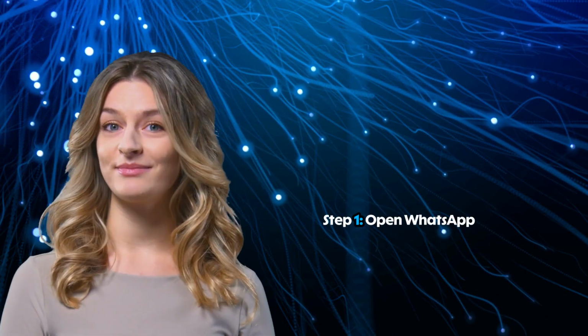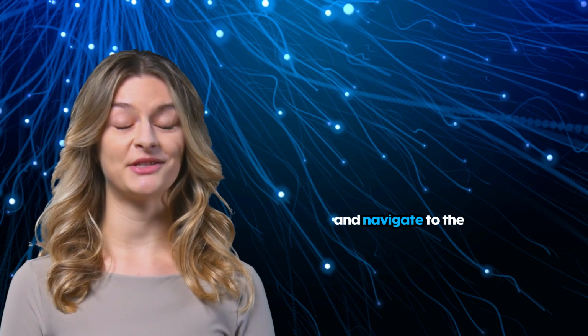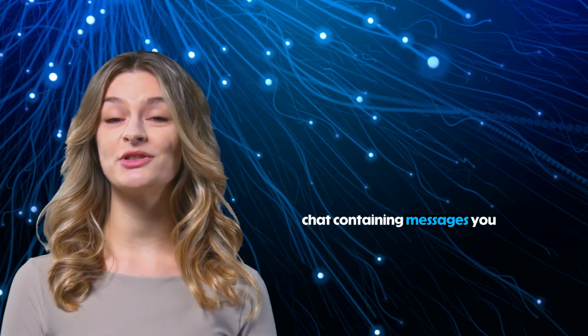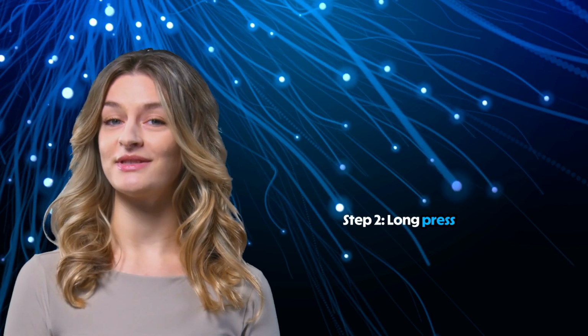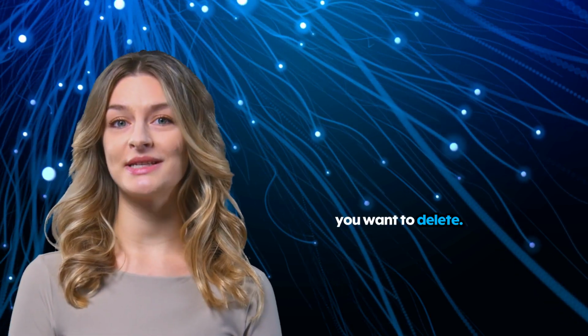Step 1. Open WhatsApp and navigate to the chat containing messages you want to delete. Step 2. Long press on the specific message you want to delete. You can select multiple messages by tapping each one.